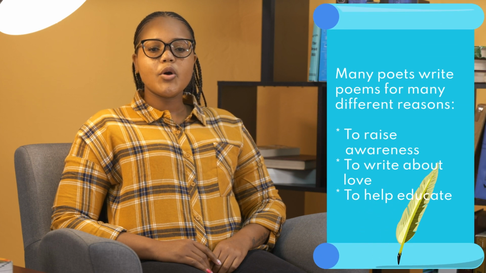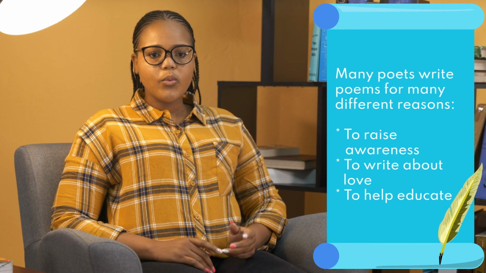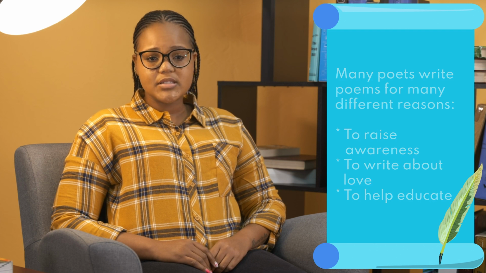Many poets write poems for many different reasons. One could write a poem about a new disease, to raise awareness about that disease. Some people can write a poem about love, just to explore the beauty of love. Others can write about issues of a country, to help educate people. And from that, you will take away something, whether it be to be kind to everyone because you never know what they're going through, or to always spread love, or maybe just to be conscious about your surroundings.